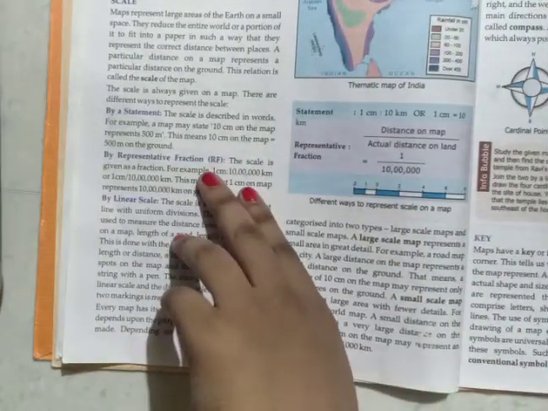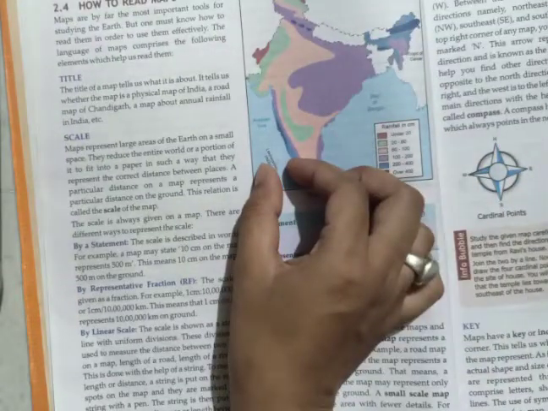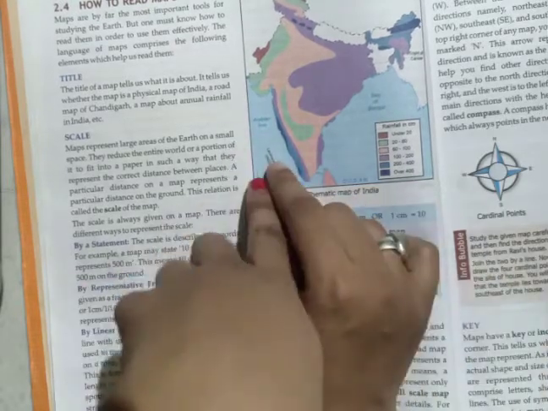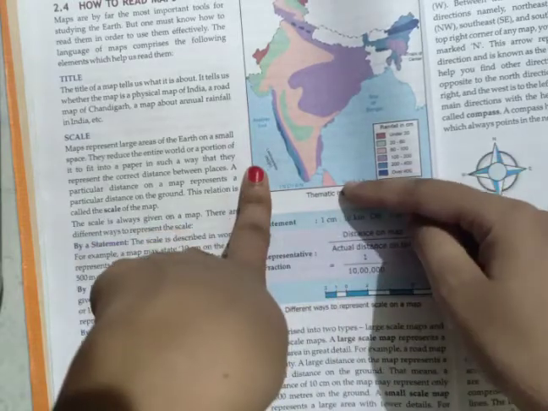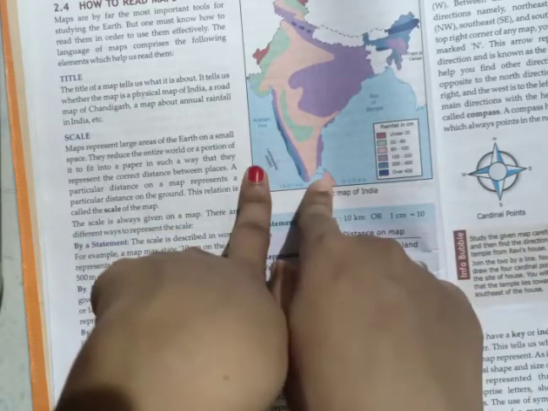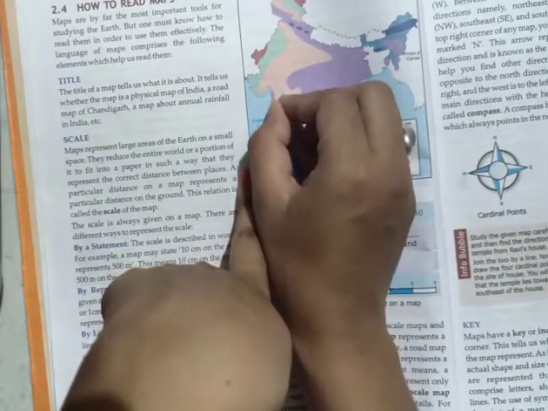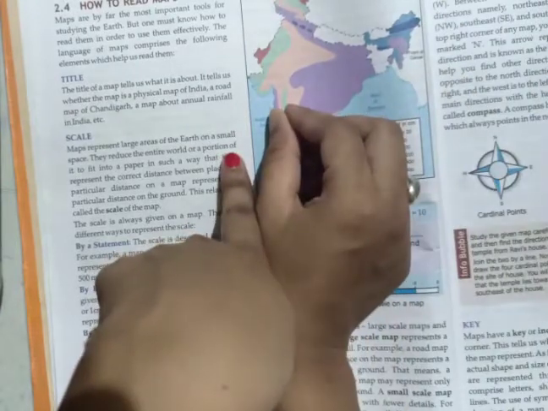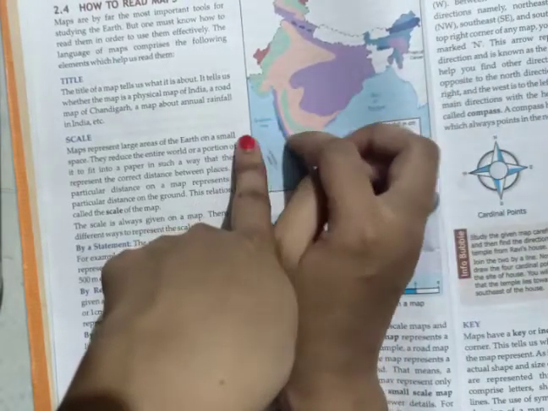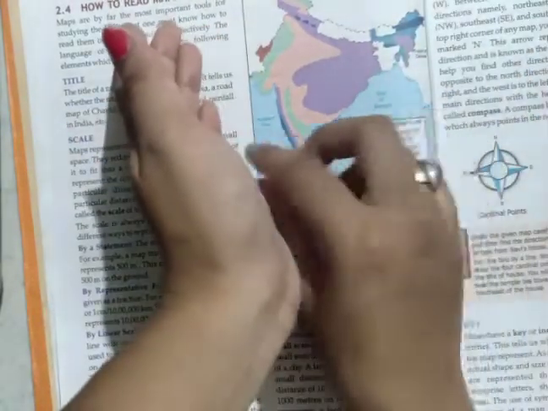Okay, and representative fraction, I will tell you. Suppose here in the map 1 centimeter is written. Okay, 1 centimeter means 1 centimeter by 10,000 kilometer. Okay, means if you see in this map, 1 centimeter in actual will be 10,000 kilometer. Okay, this place is not so big. Yes or no? And we cannot draw 10,000 kilometer in this map. Can you draw 10,000 kilometer here? No, we cannot draw 10,000 kilometer.